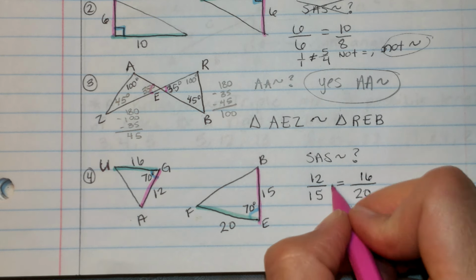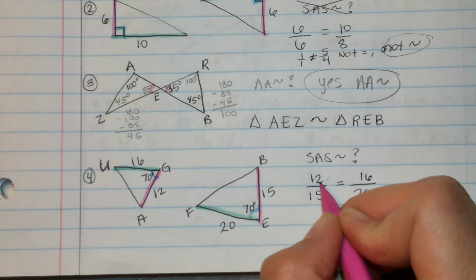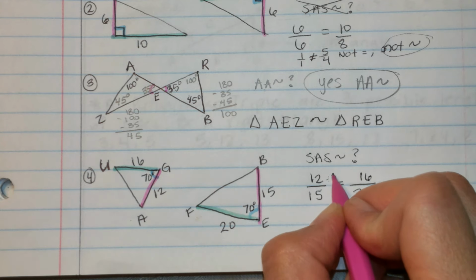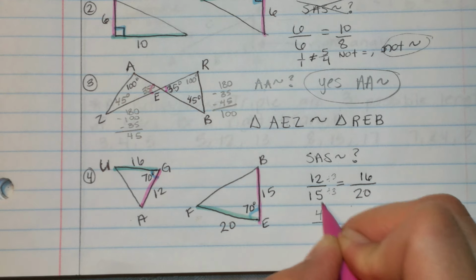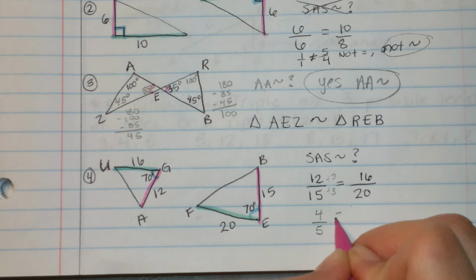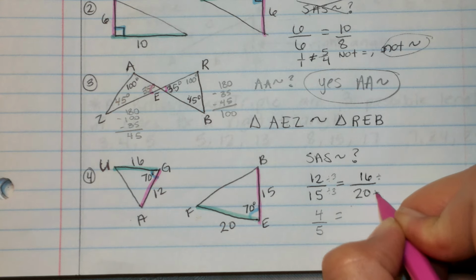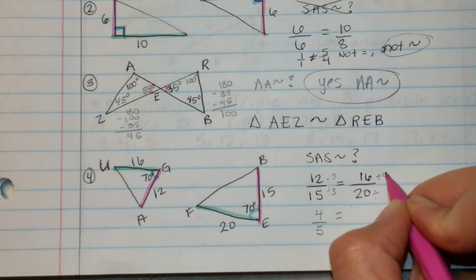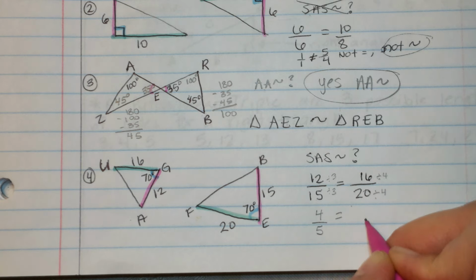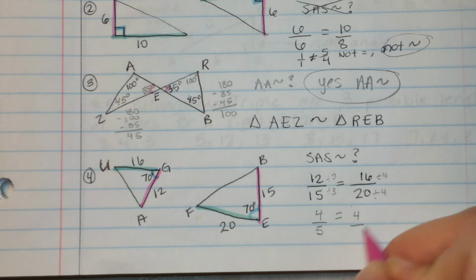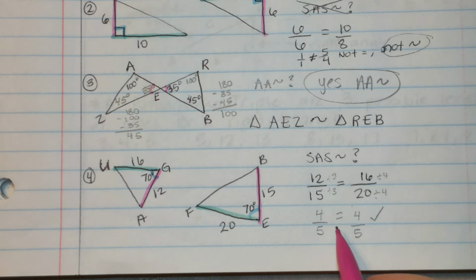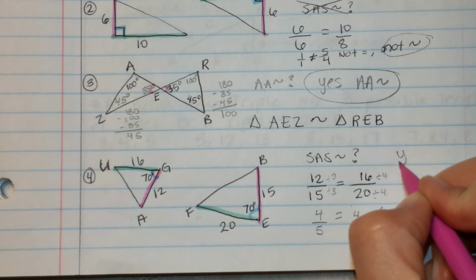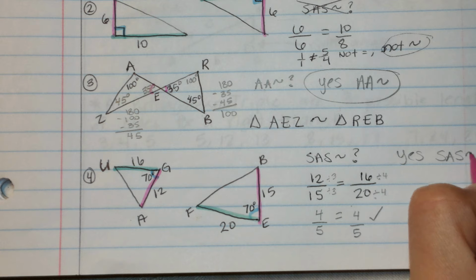So for this first one, I would divide top and bottom by the greatest common factor, which is 3. So 12 divided by 3 is 4. 15 divided by 3 is 5. And then on the second ratio, I divide by the greatest common factor, which is 4. 16 divided by 4 is 4. 20 divided by 4 is 5. So you can see, yes, those are equal. So that tells you that the sides are proportional, and it is side angle side. So yes, side angle side similarity.